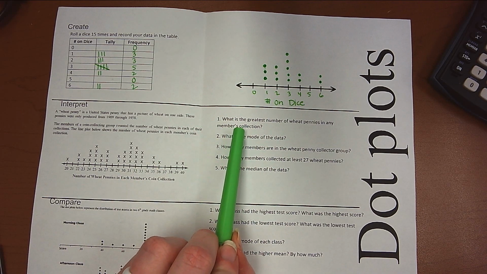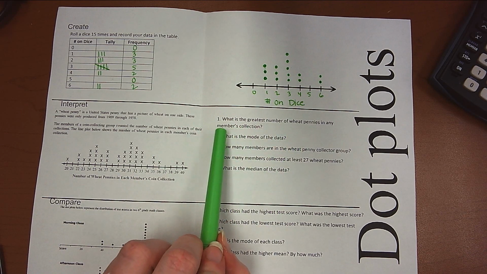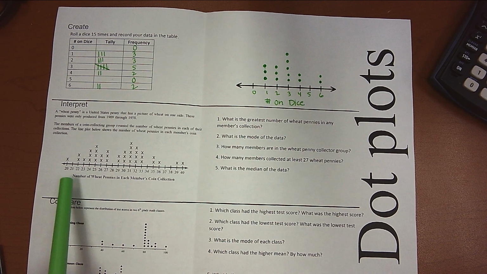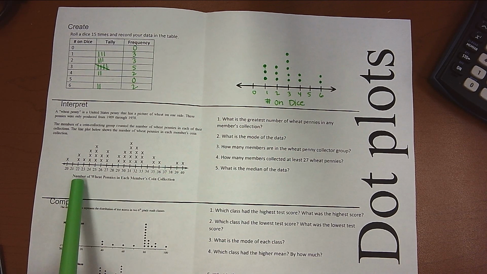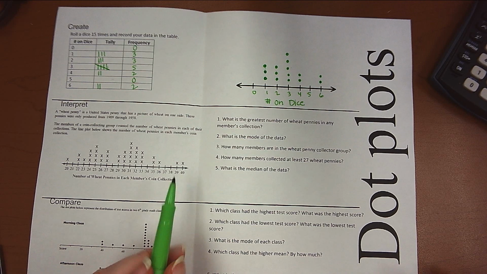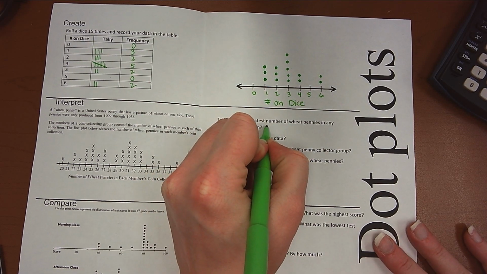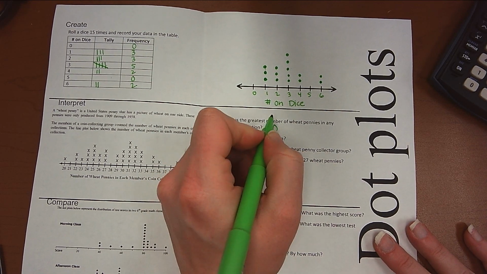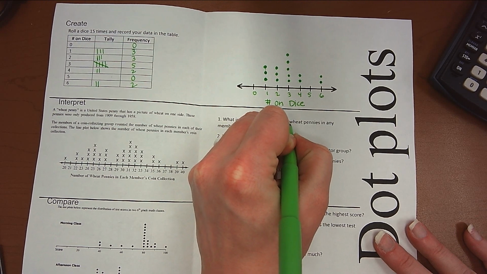So the first one says, what is the greatest number of wheat pennies in any member's collection? Down here, remember that our label is number of wheat pennies in each member's coin collection. Someone in this group has 40 wheat pennies. There's one X there to show that someone has 40. And so the greatest number of wheat pennies is 40 wheat pennies. I'm always going to label when I can.